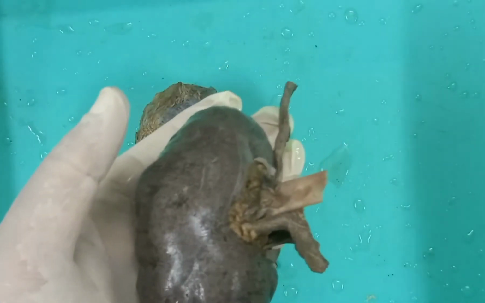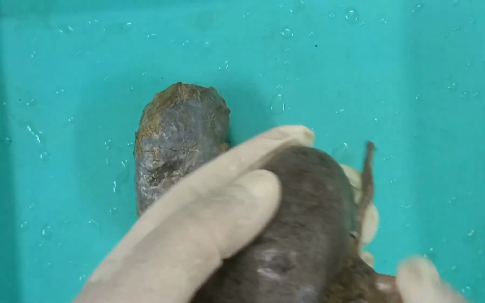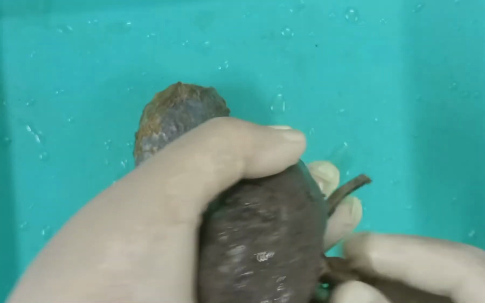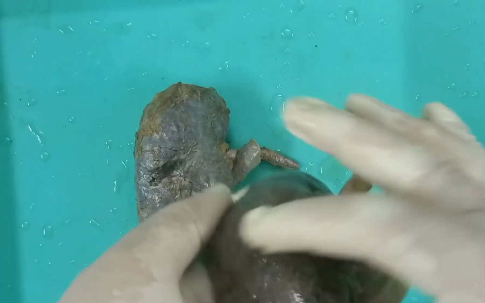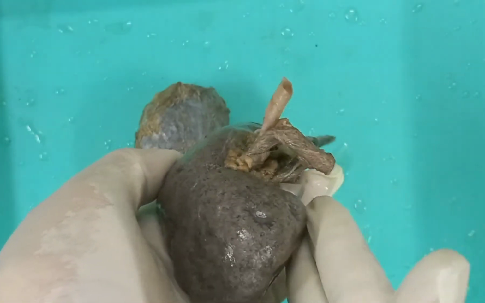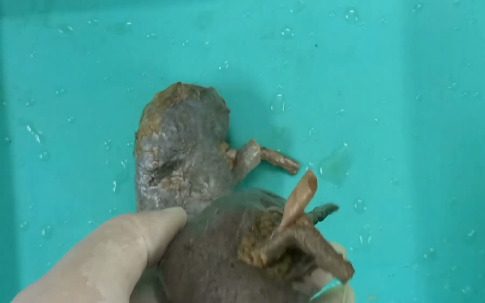That means this is the left kidney. For its anatomical position, the anterior surface actually faces anterolaterally, and the posterior surface faces posteromedially. So the hilum faces anteromedially.